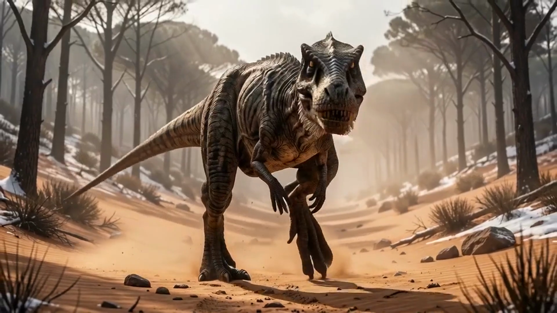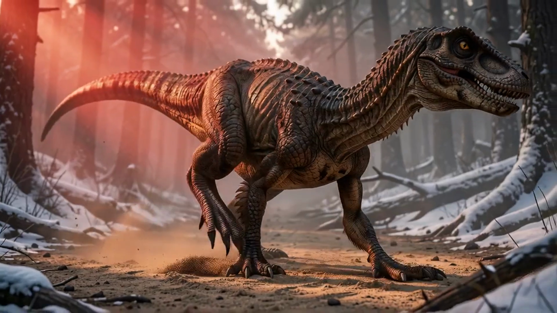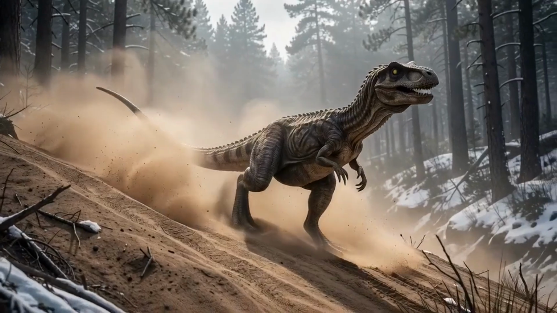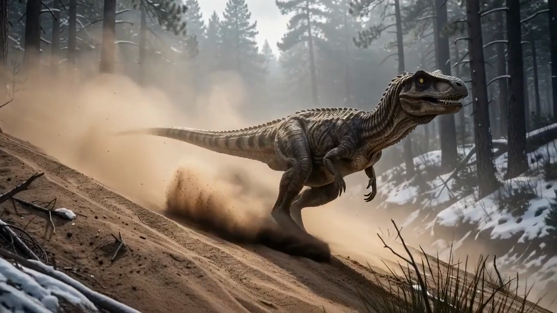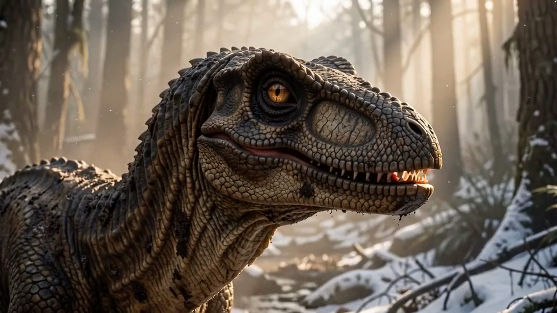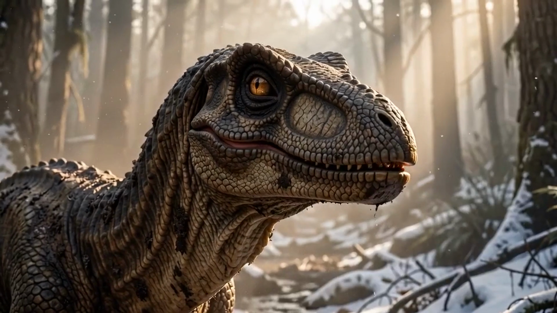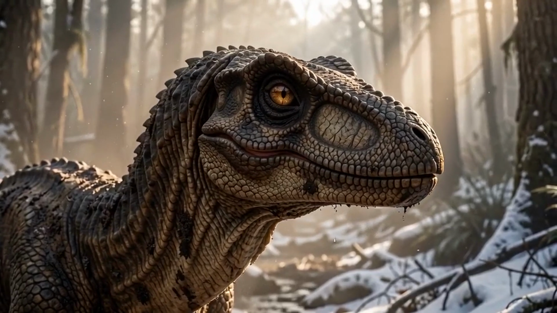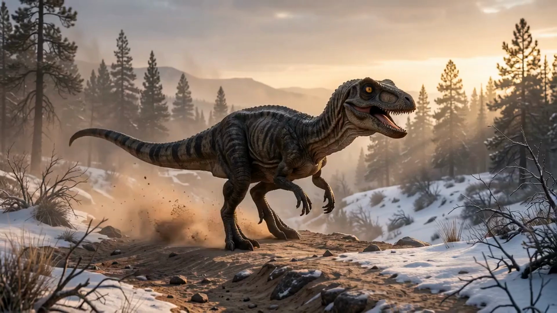The movie monster is simple, big, scaly, clever, and terrifying in a human space. The fossil animal is stranger, smaller, feathered, arid, land-adapted, and visually closer to birds than old reptile cliché. It is not a downgrade, it is a correction. Return to the dune.